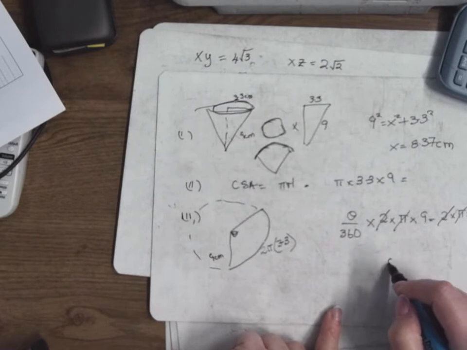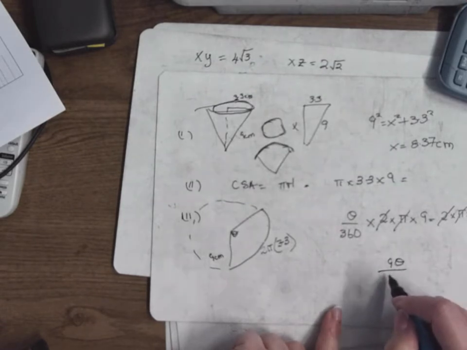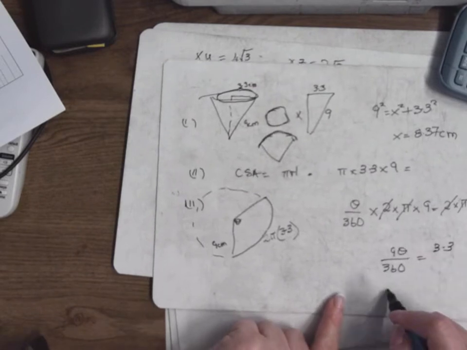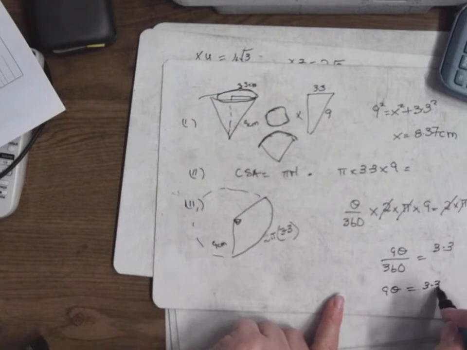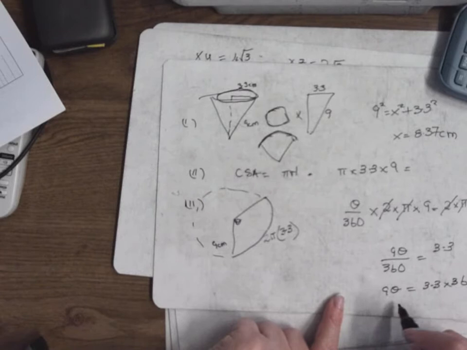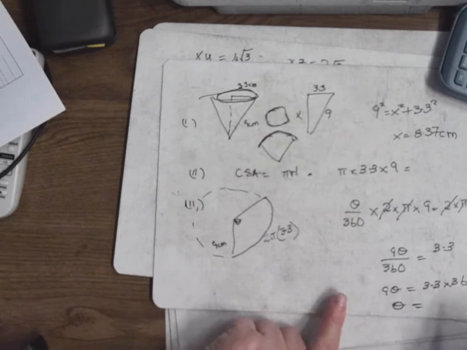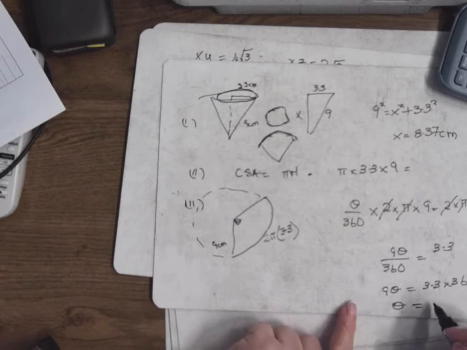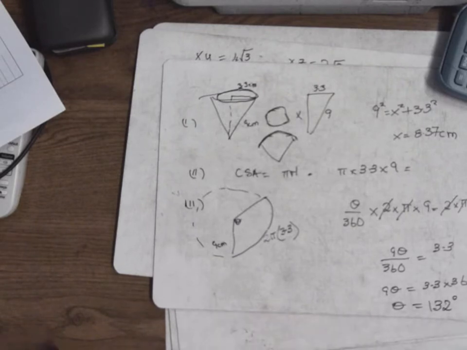Here we'll end up with 9 theta over 360 equals 3.3. Cross multiply: 9 theta equals 3.3 by 360, and then divide by 9. So multiply that, divide your answer by 9. Anyone have an answer for me? 132 degrees. Okay, is that right?